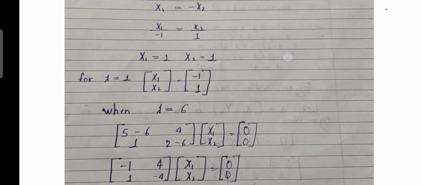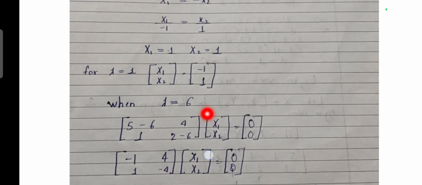In the same way, we put lambda equal to 6. Then in the matrix [5 minus 6, 4; 1, 2 minus 6] into, as it is, [x1; x2] equals to 0.